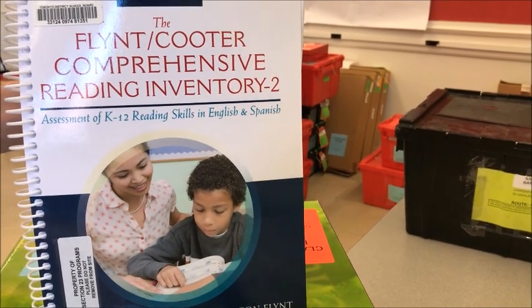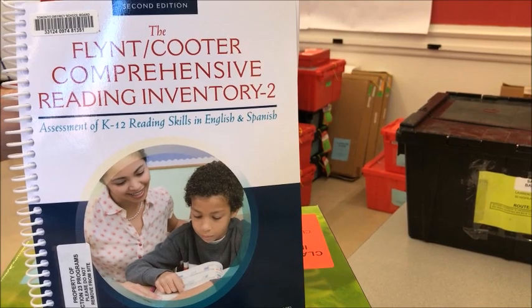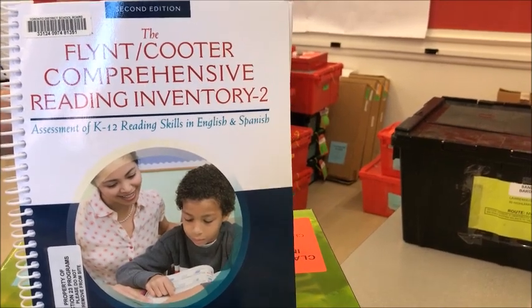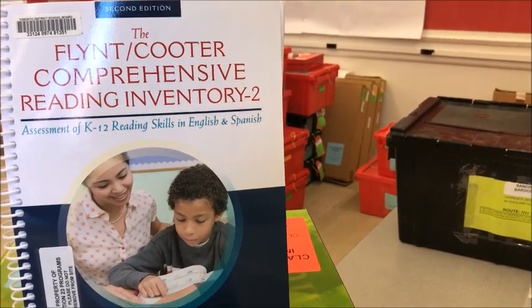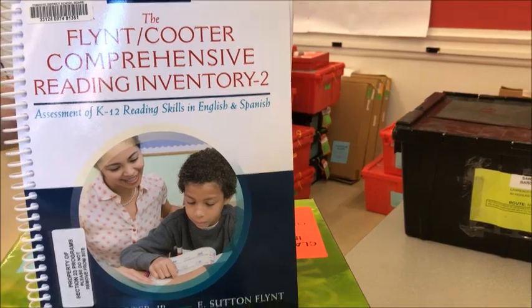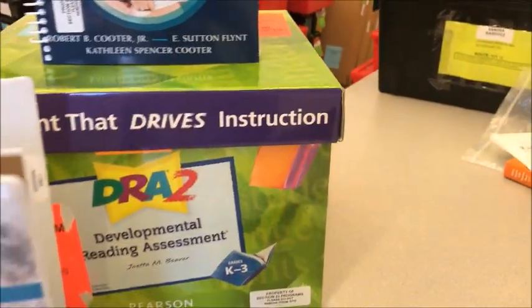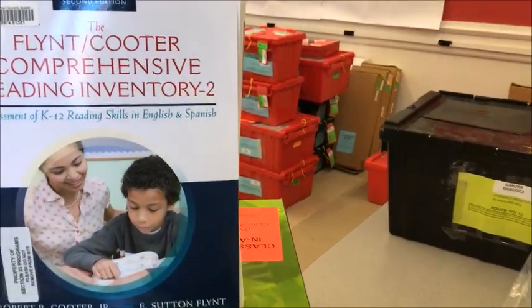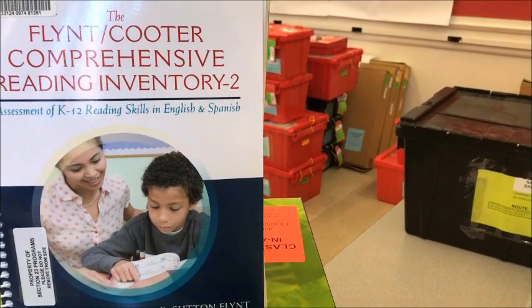We often get emails from teachers requesting the Flynt-Cooter kit. You will notice that the Flynt-Cooter is not a kit the way the DRA is a kit, or the LSDK, or even the WFAA. The Flynt-Cooter is just a spiral-bound manual.